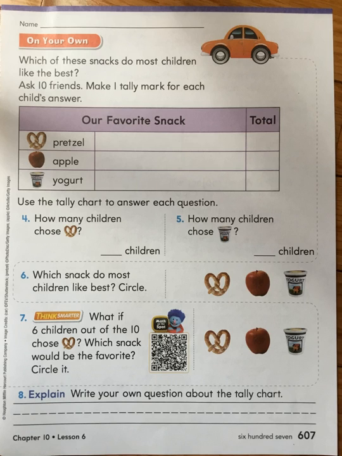We are going to be making another tally chart, but this time it does ask us to ask 10 friends. Well, again, I'm going to have to give you the numbers. So for this tally chart, we're asking about our favorite snack, and we have pretzels, apples, and yogurt. So we have to have 3 different numbers, and they need to add up to 10. So I'm going to pick our numbers.